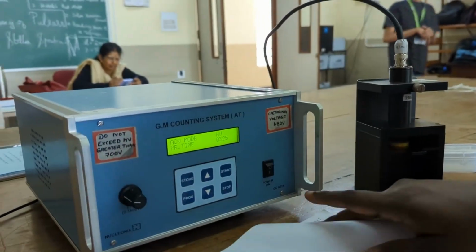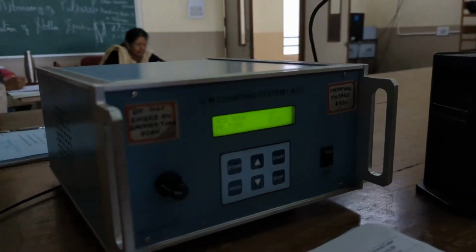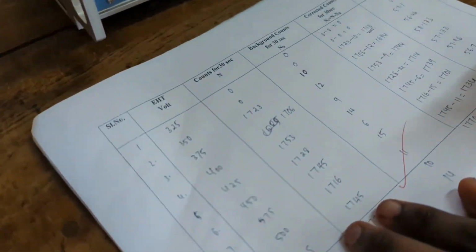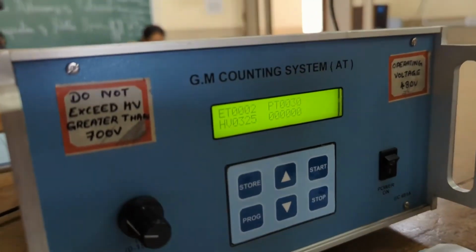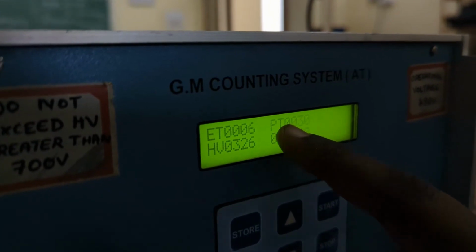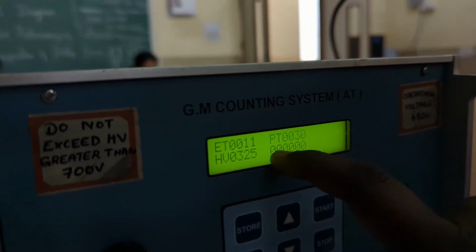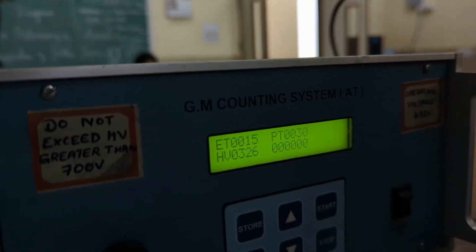After placing it here, we have noted down the voltage. The EHT is nothing but 325 volts, as we have written here already. So now we will start the stop function. We have to start it. Once it reaches 30 seconds, at this particular voltage, this is the number count. So you have to note this number here, that is after 30 seconds.